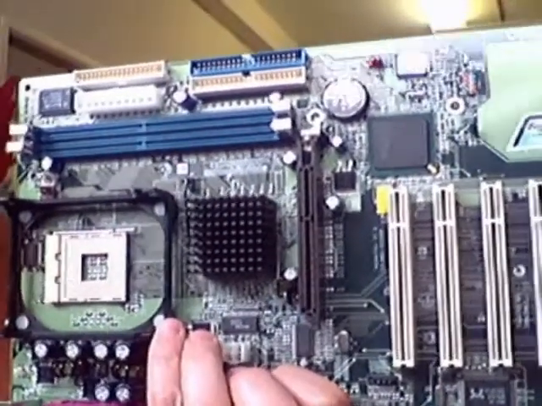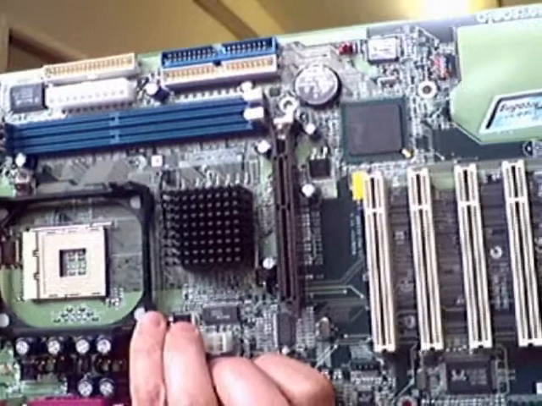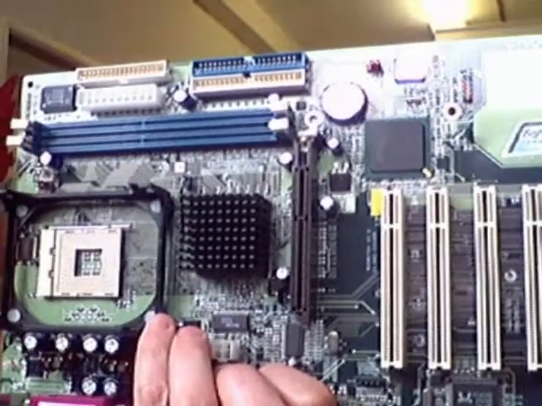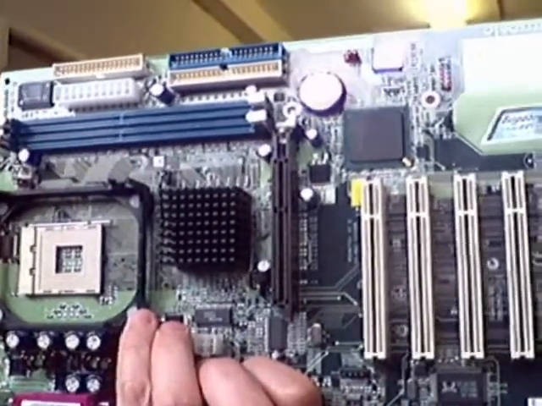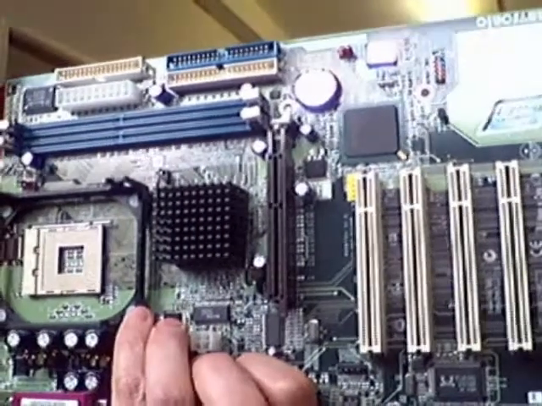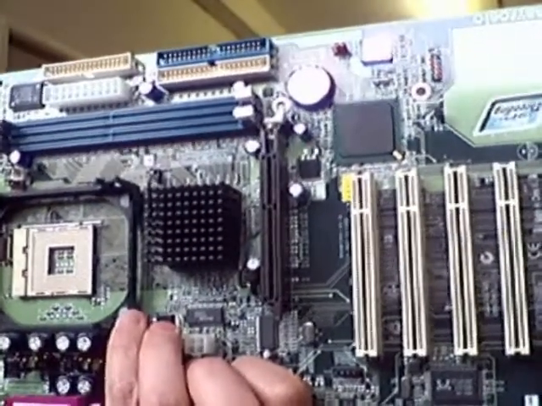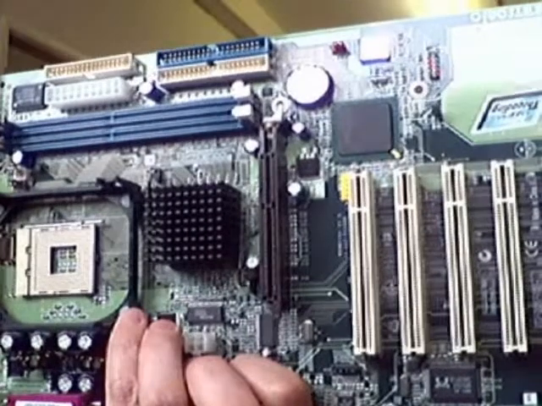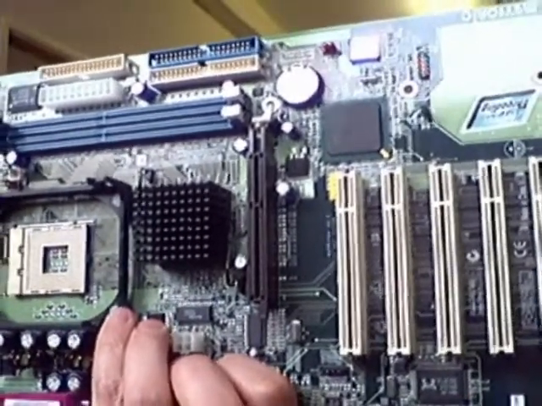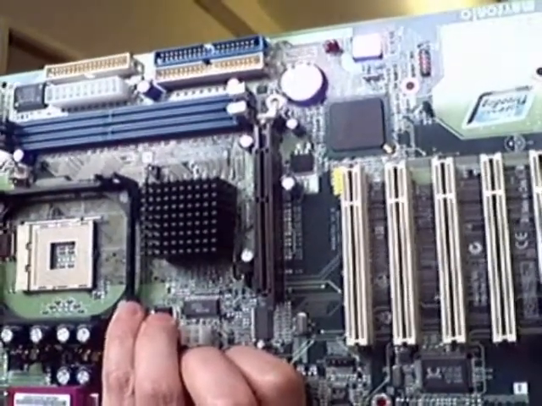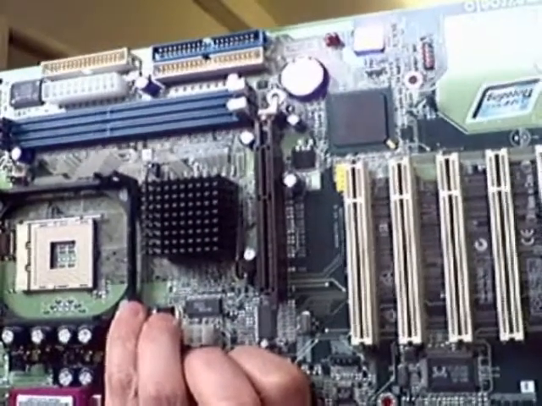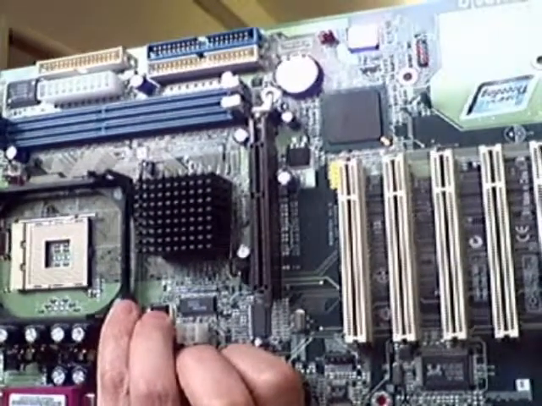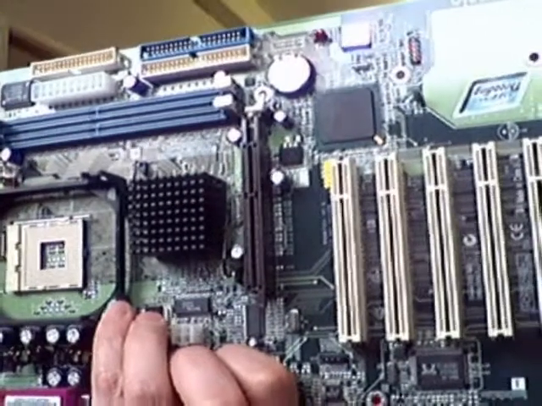Okay then, looking at the motherboard we can see that there's an array of different types of sockets and slots there, and the reason for that is that everything that's connected to the computer is connected through the motherboard. Whether it's a USB pen drive, a digital camera, a scanner, or anything that we connect to the PC goes through the motherboard.